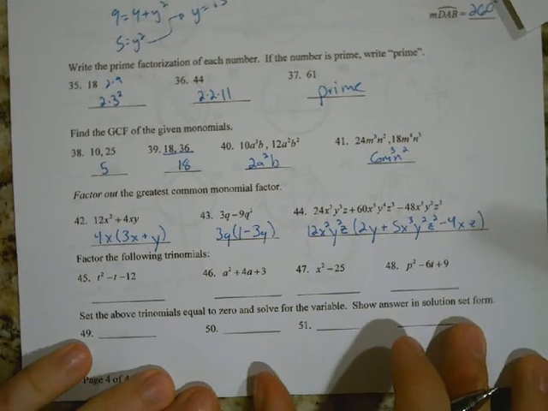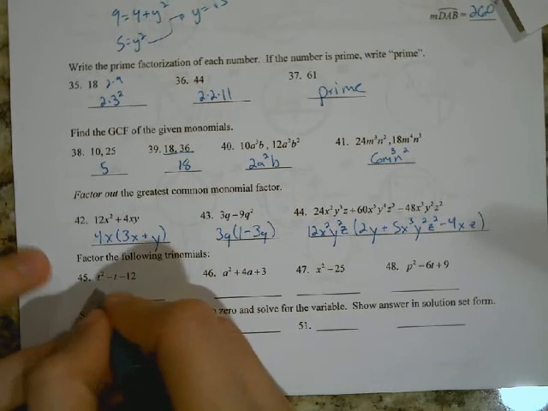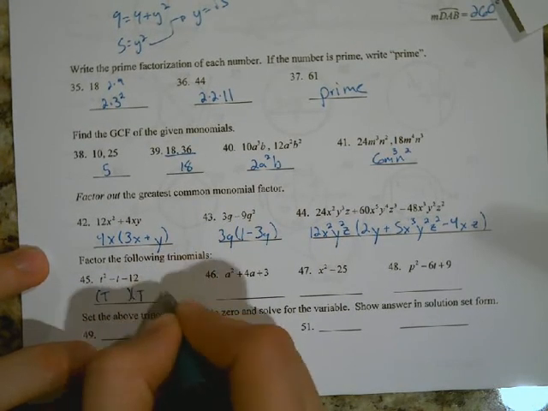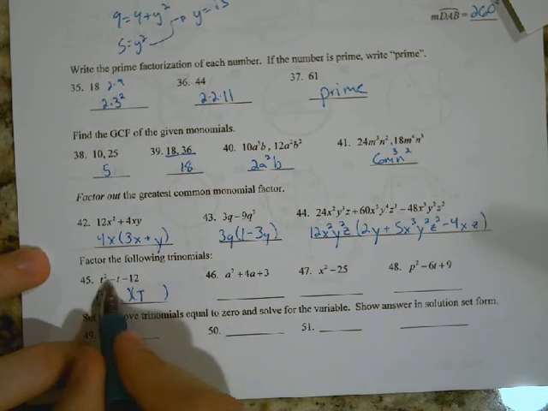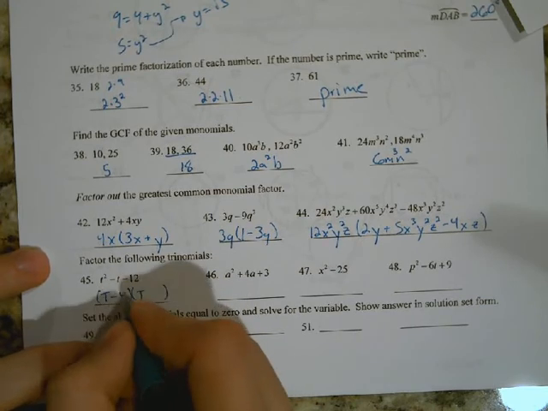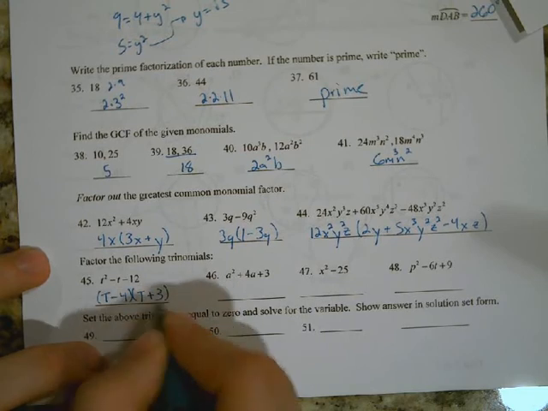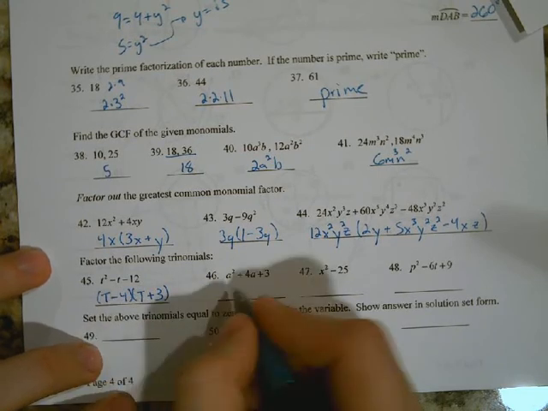Factor the following trinomials. The way I like to do it is with logic. So how do I get that t squared? T times t. I need factors of 12 that add up to -1. So if I had a minus 4t and then plus 3t, that would give me my negative t in the middle, and -4 times 3 is -12.